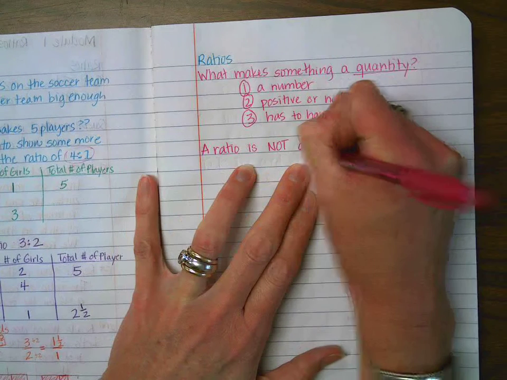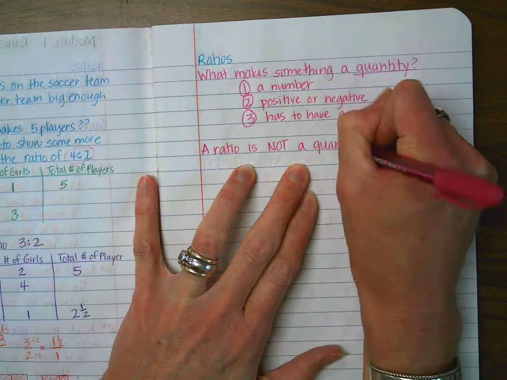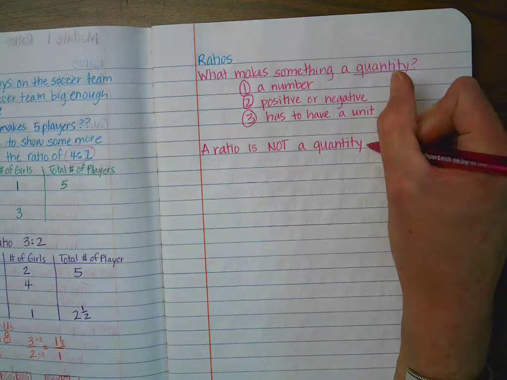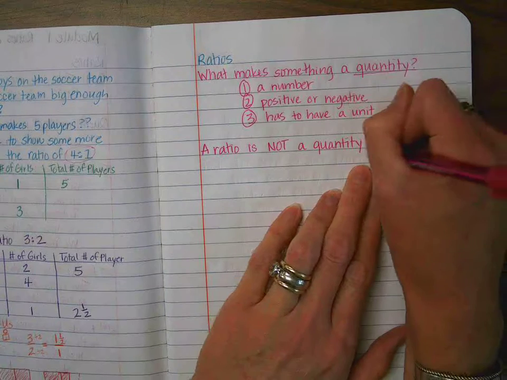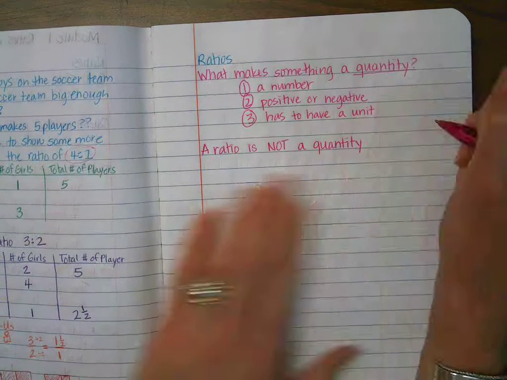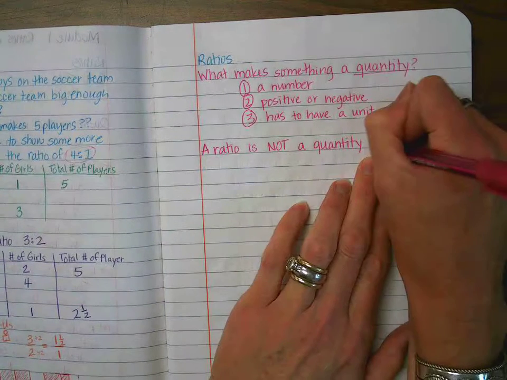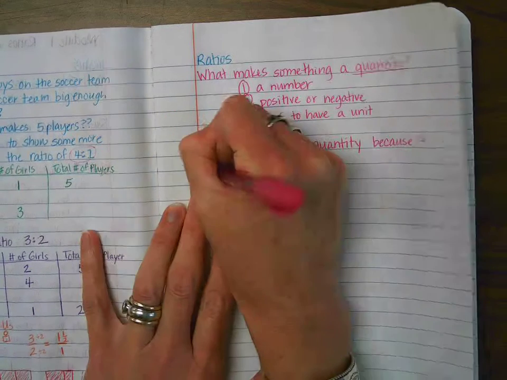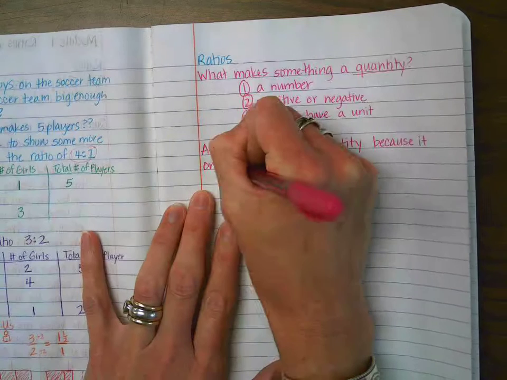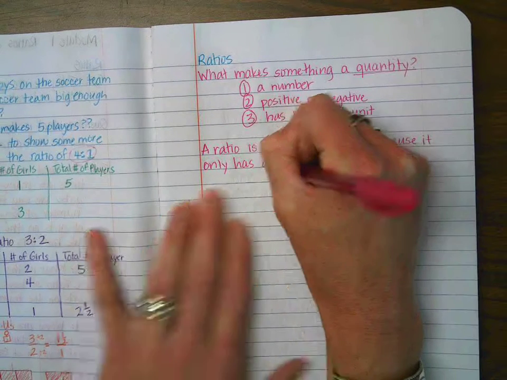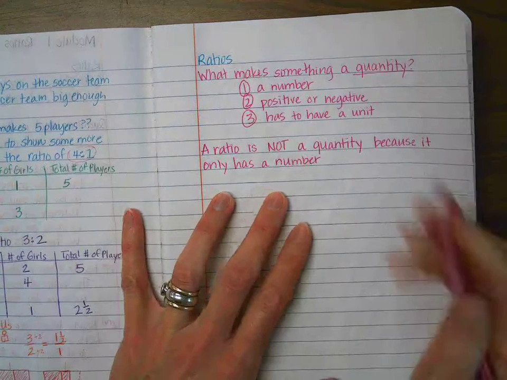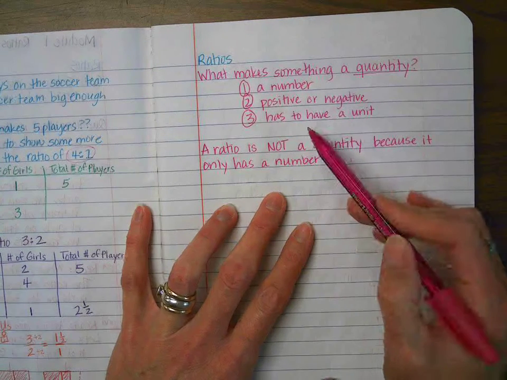A ratio is not a quantity. Is there anybody who knows why? Okay, a ratio is not a quantity. And the reason why is a ratio is not a quantity because it only has a number.